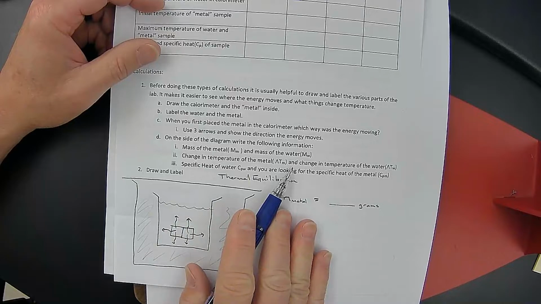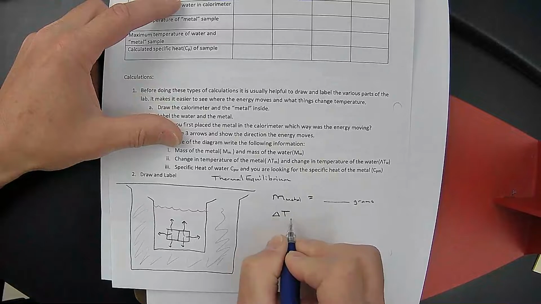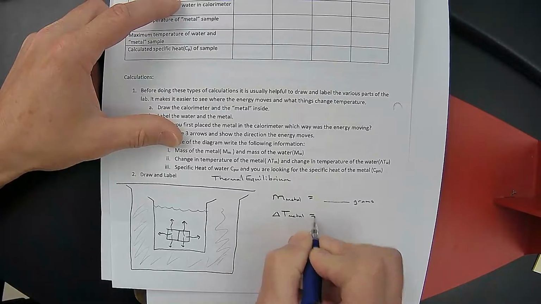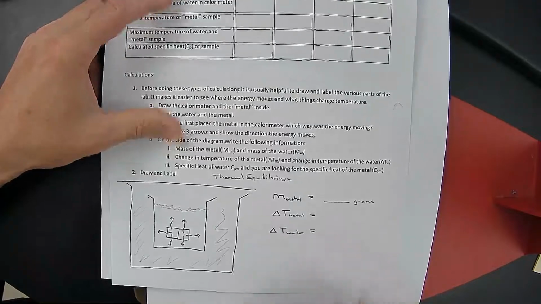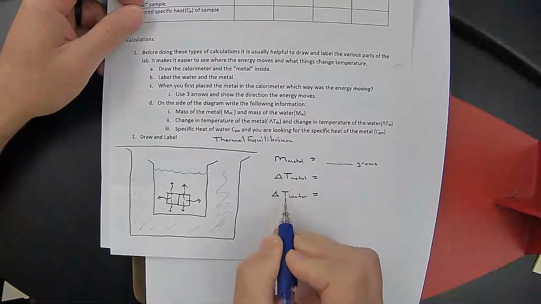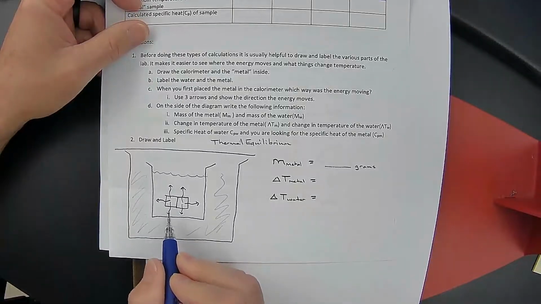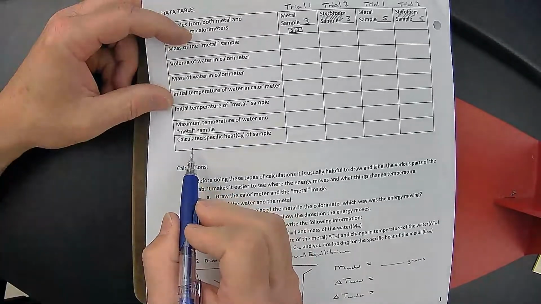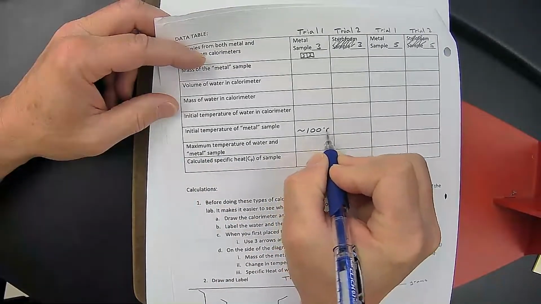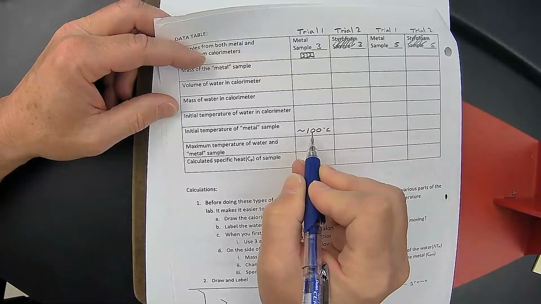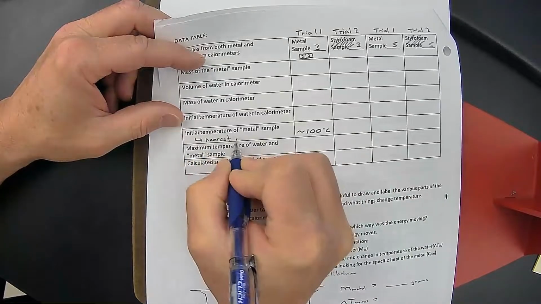Change in temperature of the metal and change in temperature of the water. Notice how they do this. Change in temperature of the metal and change in temperature of the water. Notice the subscripts are not only useful but required so that I know which one I'm talking about. Now remember, the initial temperature of the metal probably started about 100 degrees Celsius. I'm hoping that you measured this, and I'm hoping that you measured it to the nearest tenth.